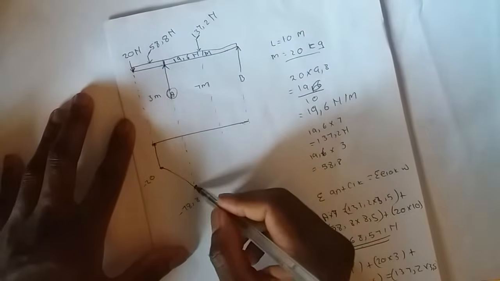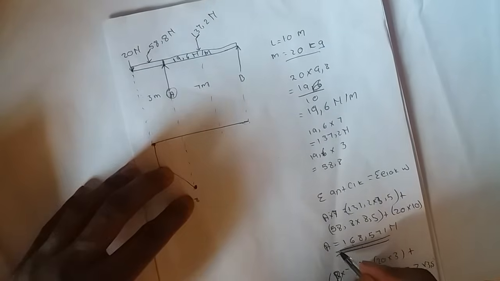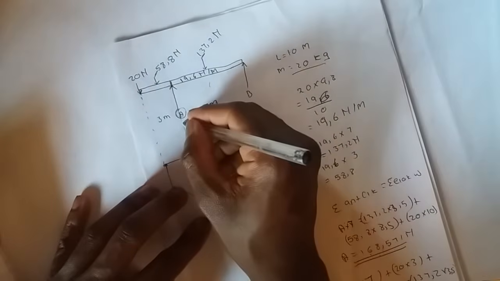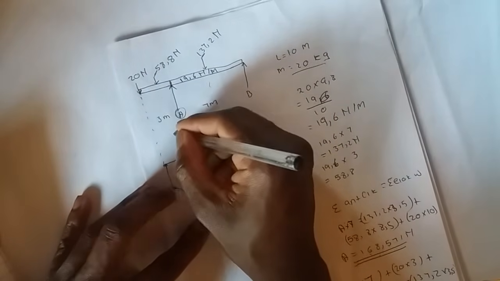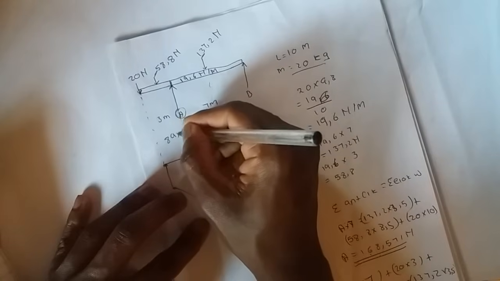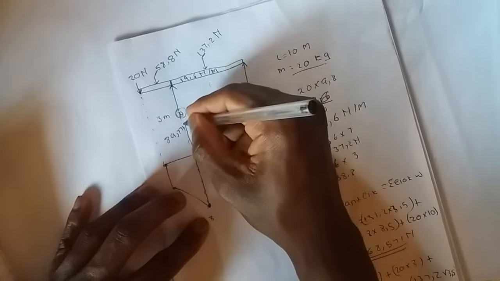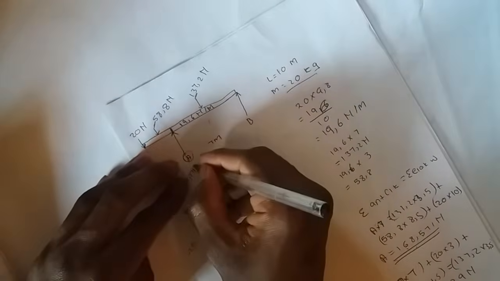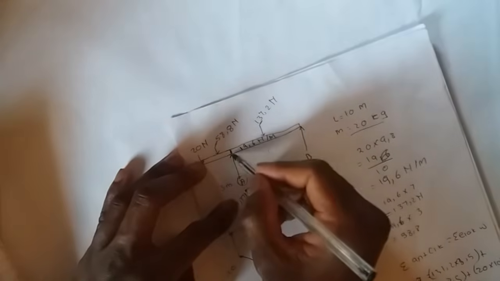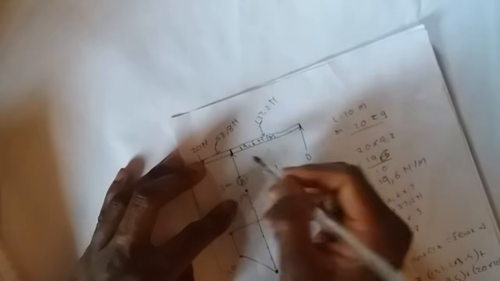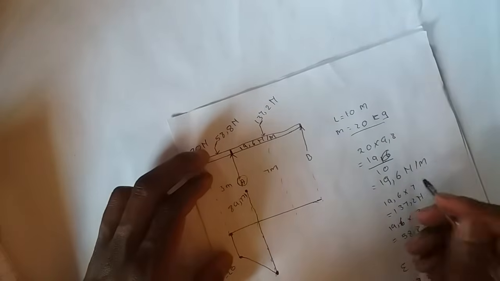And then from this point, since we know that this is the value of A, we will go up by 168.571, which will give us a value of 89.771, straight. And then from this portion to this portion it's a UDL, meaning that we must represent this using a diagonal line also.